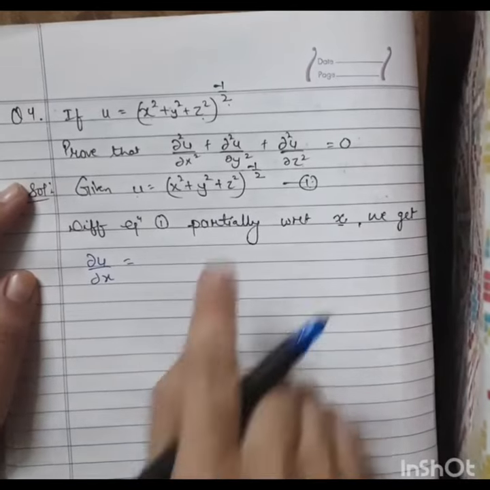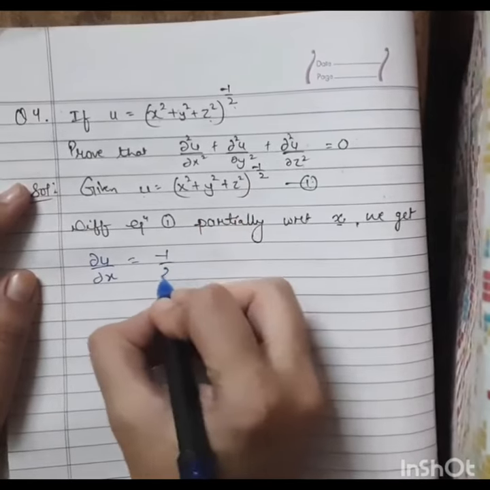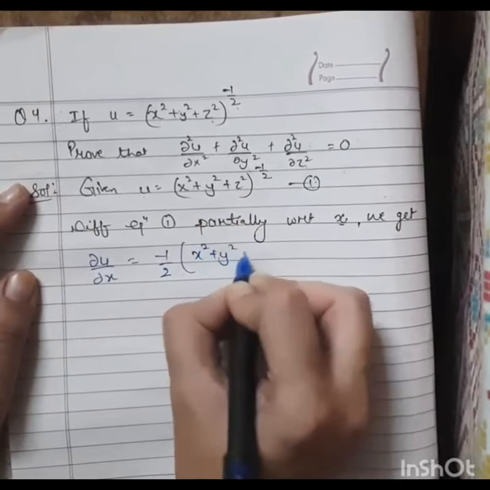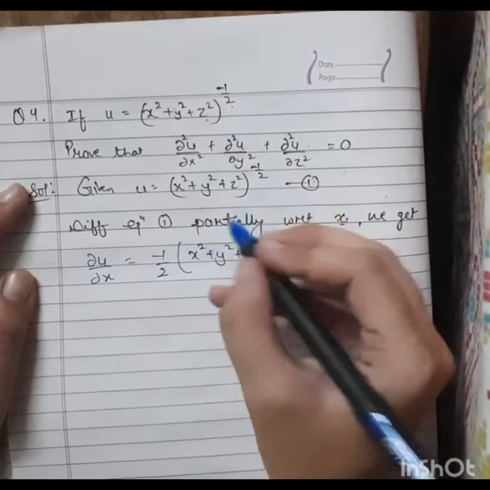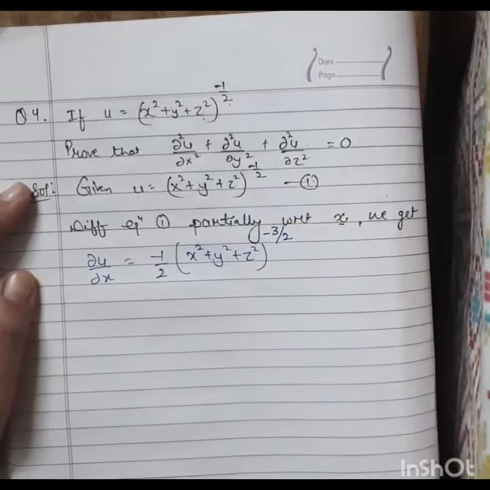So what are we going to use here? First, the power rule. Minus 1 by 2, x square plus y square plus z square raised to power minus 1 by 2 minus 1, that is minus 3 by 2.